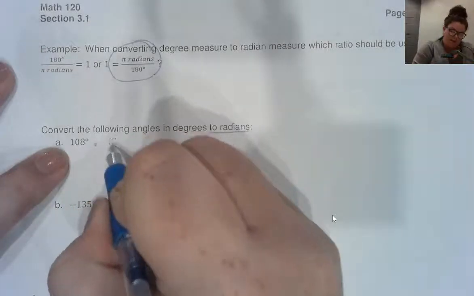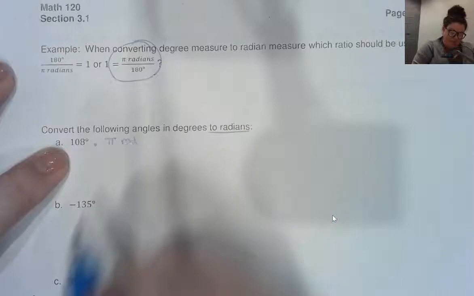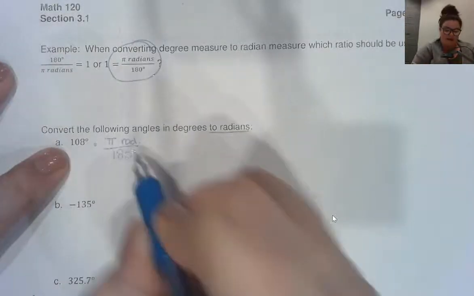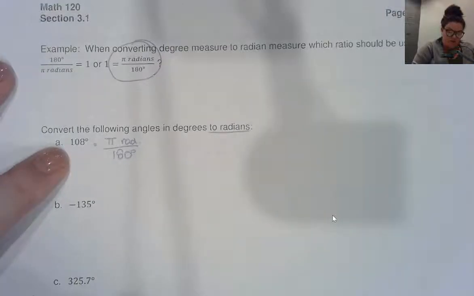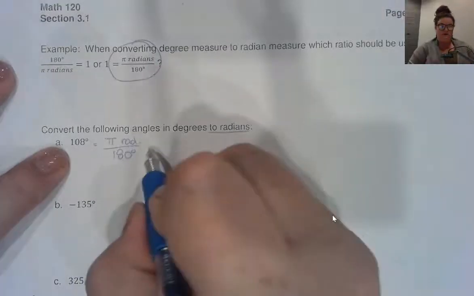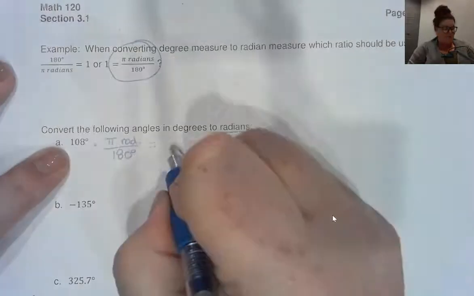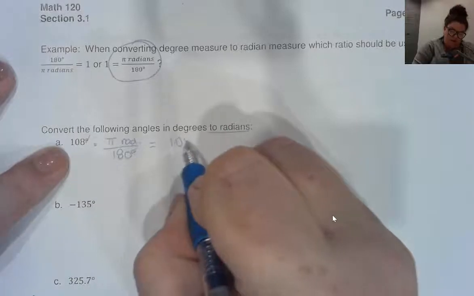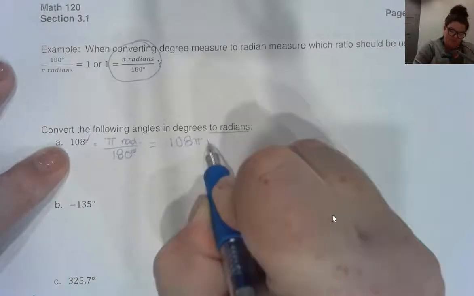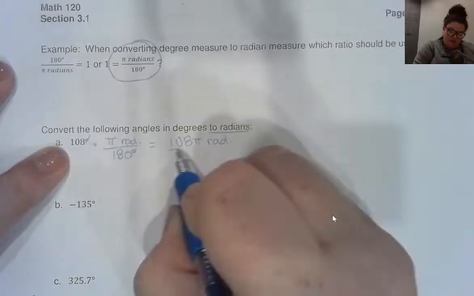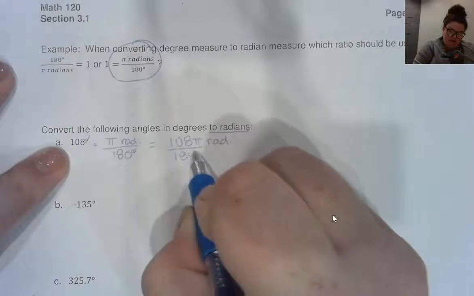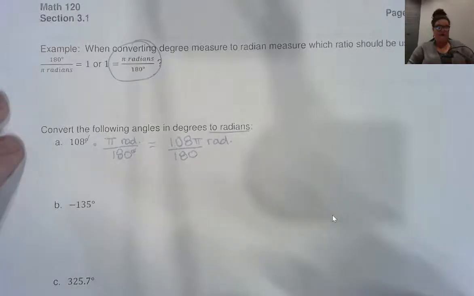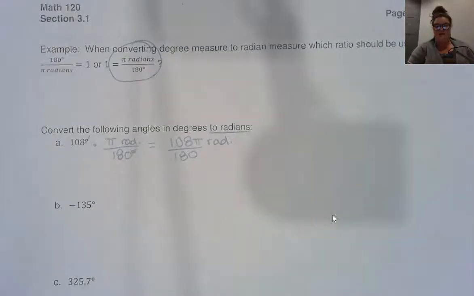So I'm going to go ahead and multiply this by pi radians, and I'm going to abbreviate radians by RAD, over 180 degrees. So what's going to happen when I do that is I multiply straight across. Notice my degrees will cancel, so I get 108 pi radians over 180. Now we want to make sure that this is as simplified as possible.